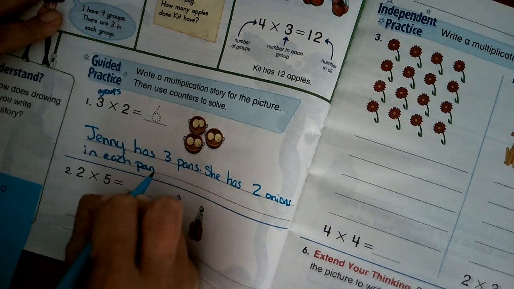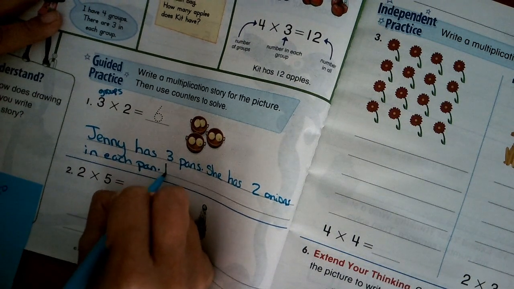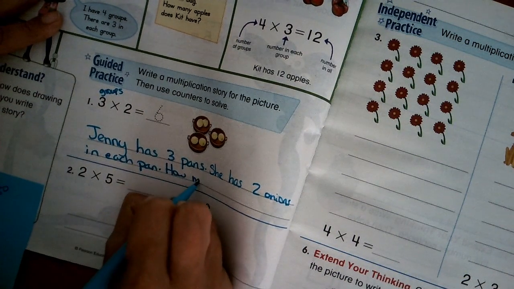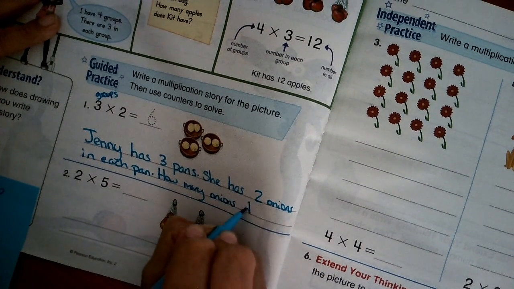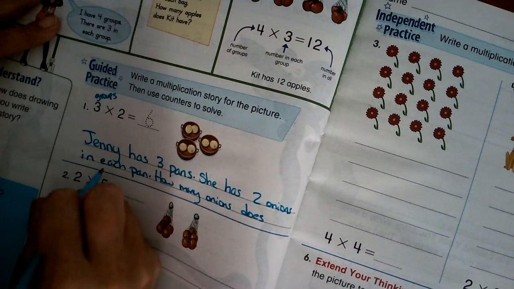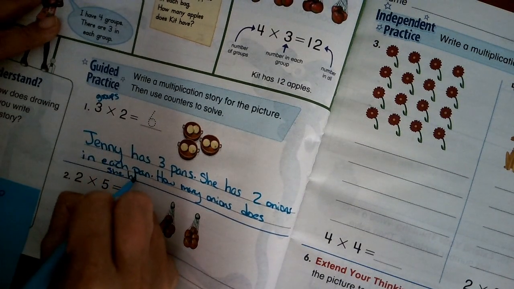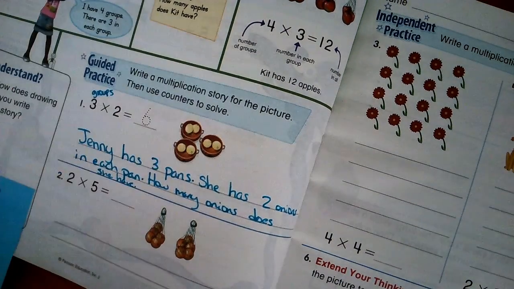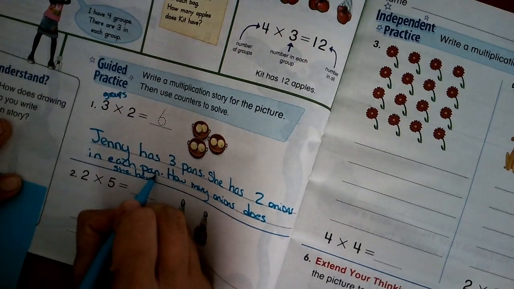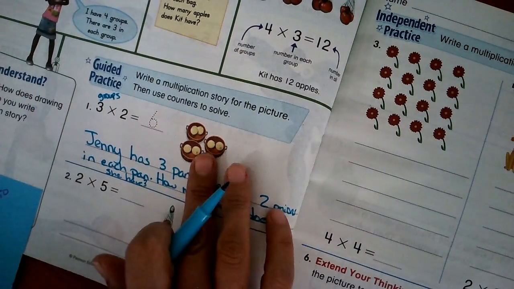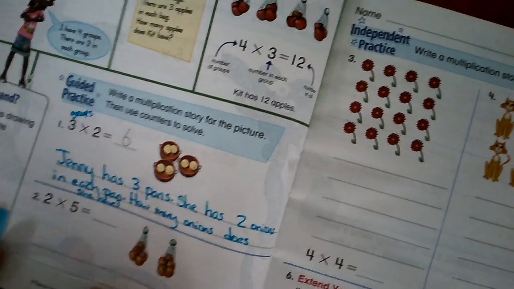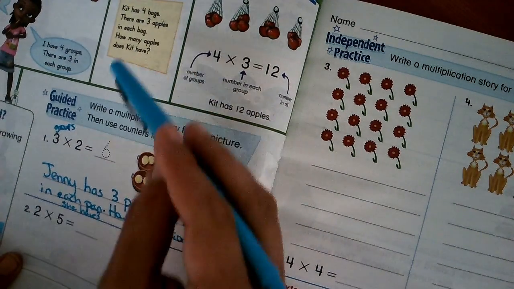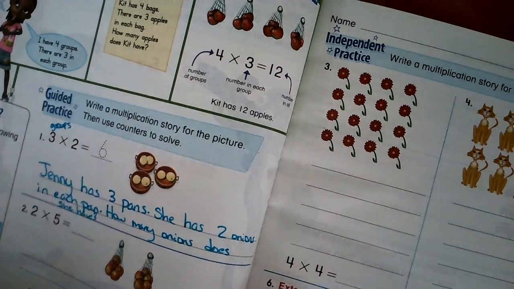How many onions does she have? Okay, that is my story problem that goes with this. You can write any story problem you want. Okay, use this as an example to guide yourself or be creative.